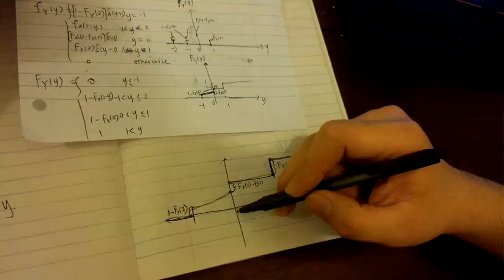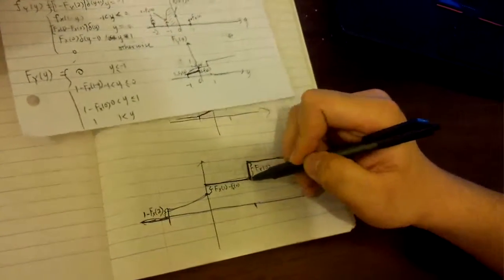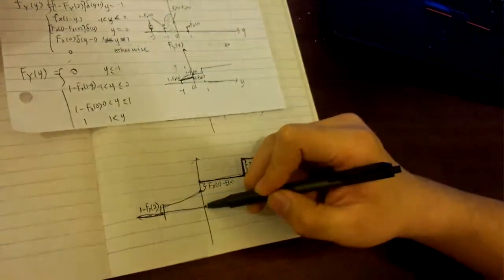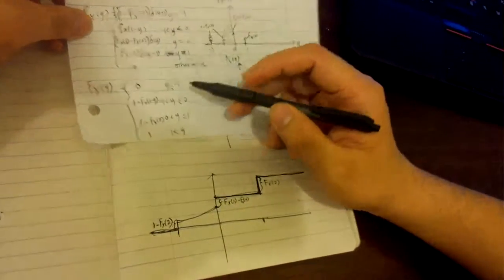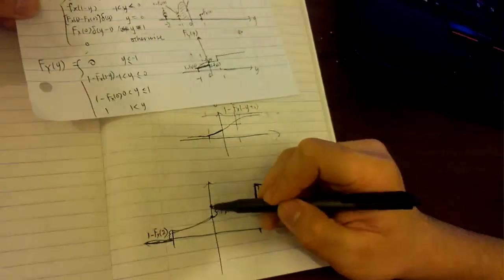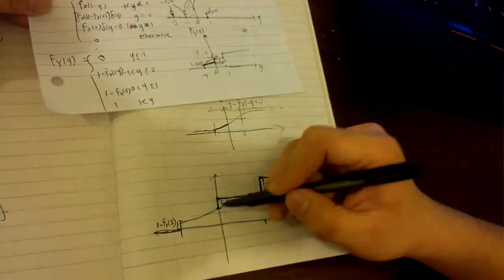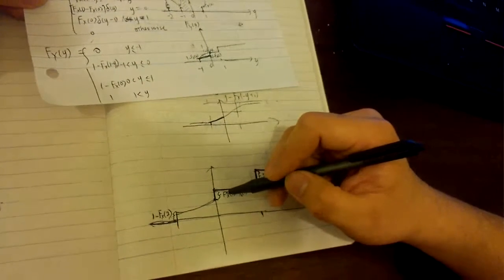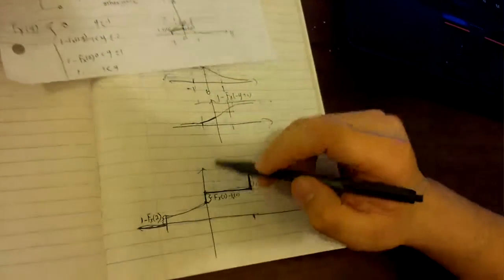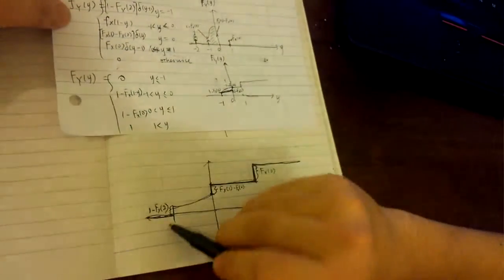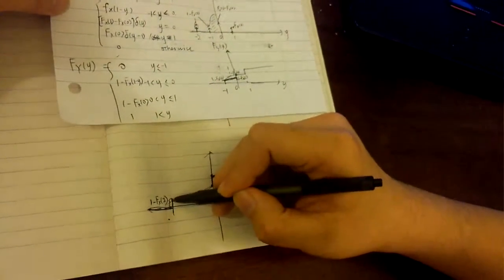When y is greater than 0 and less than 1, the probability is flat, so there's a horizontal line. When y equals 0, it's also a jump, and the length of this is F_X(1) minus F_X(0).